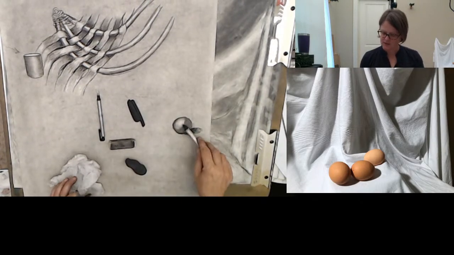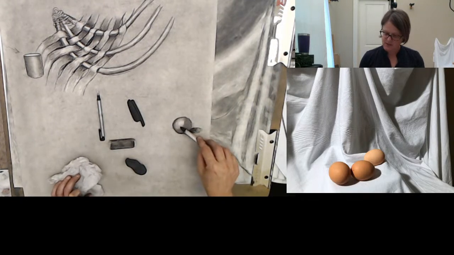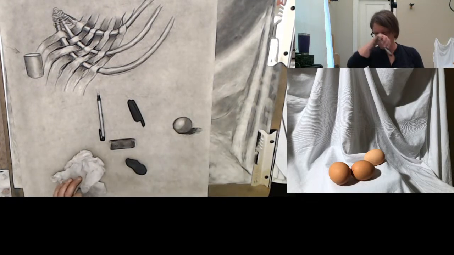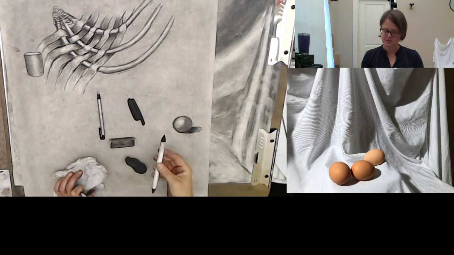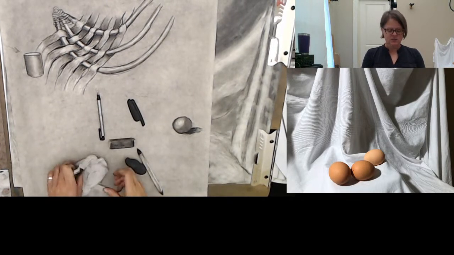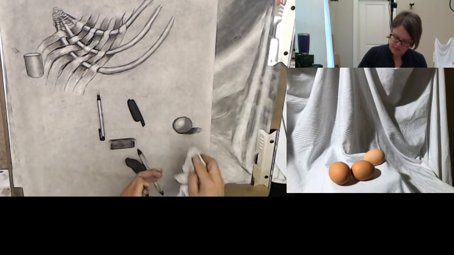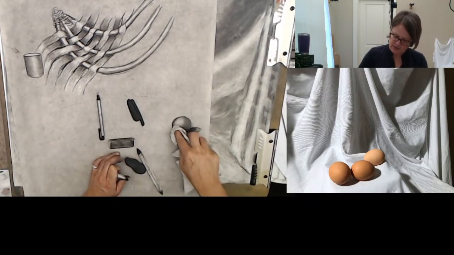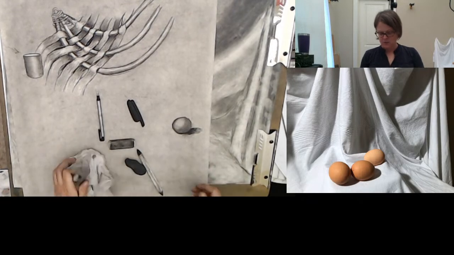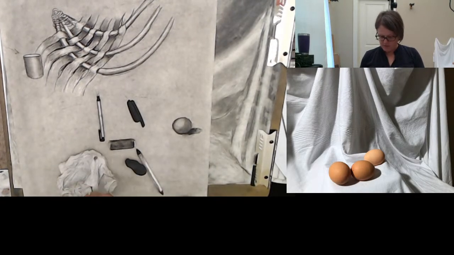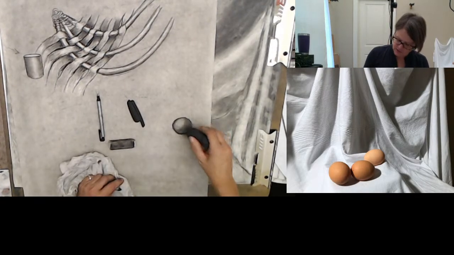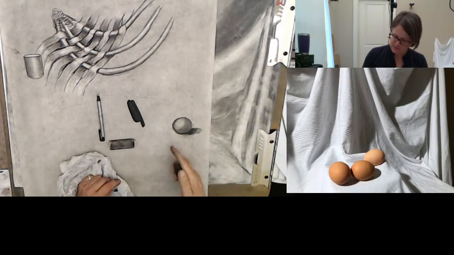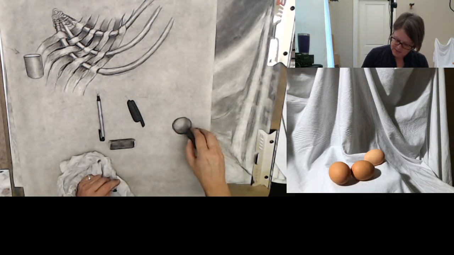Also, note that sometimes when you want to blend, it gets dark on you really quickly because this puts down charcoal also. So I usually try to keep a clean paper towel for when I want to blend out areas without putting extra charcoal down. So you'll learn that as you go. Certain blenders, sometimes you want that extra bit, you want a dirty blender, sometimes you want a clean one.